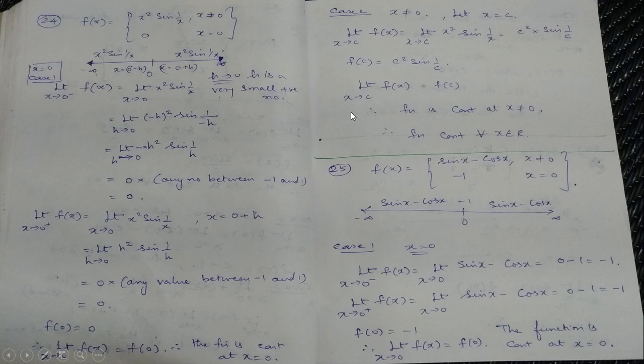So, limit x tending to 0 minus of f of x will be limit x tending to 0 of x square sin 1 by x, because only at 0 the value is 0. Whenever x is not 0, that is less than 0, greater than 0, the value of the function is x square sin 1 by x. So, limit x tending to 0 of x square sin 1 by x, in the place of x, we are going to put x is equal to minus h. So, limit h tending to 0 of minus h square sin 1 by minus h. I hope it is clear.